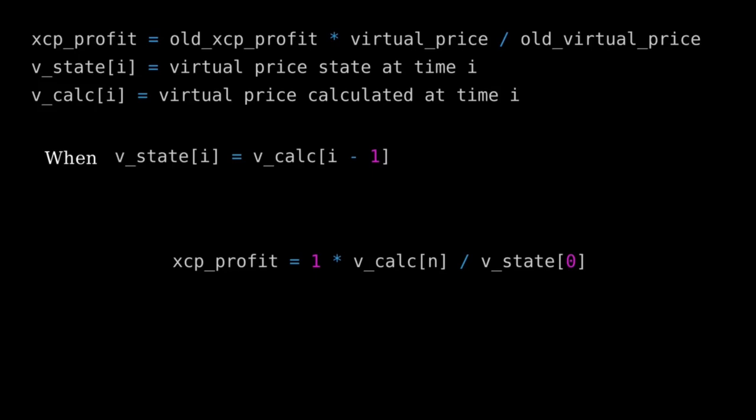However, since the initial virtual price is equal to 1, you can think about it as this equation being multiplied by 1, the initial virtual price, and we get that XCP profit represents the growth in virtual price from time 0. Since this part of the code is executed before a repeg, this equation represents the growth in virtual price from time 0, only accounting for the growth from collecting fees, or the decrease in virtual price when the admin collects the fees.